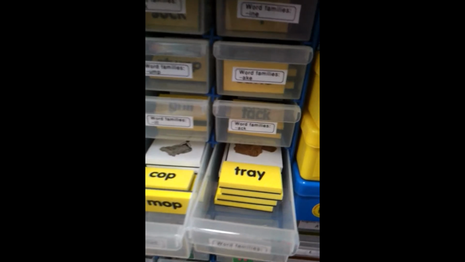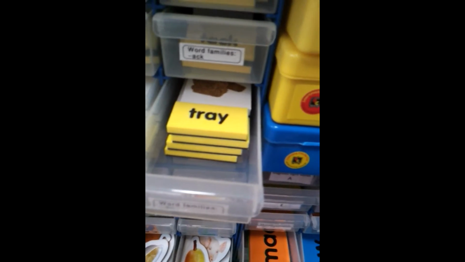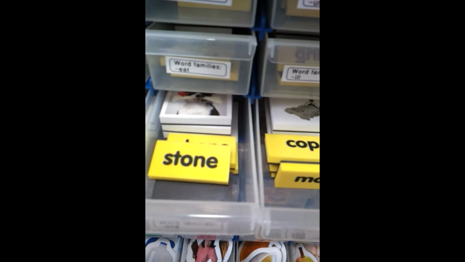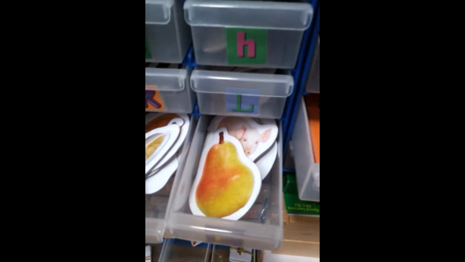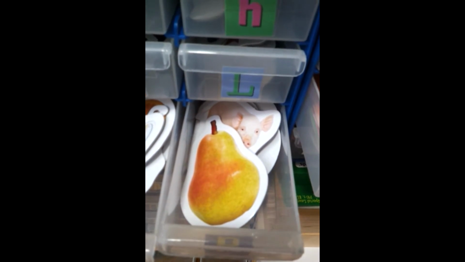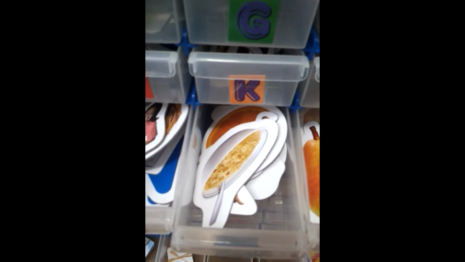Alright, up here we have our word families, so things like the A word family, and once again there are images or pictures that can be matched to the different parts of each word family. Right, and going down we have our picture cards relating to the alphabet.